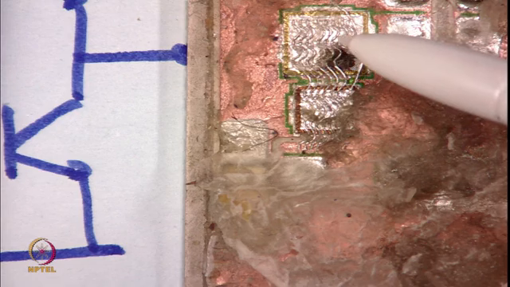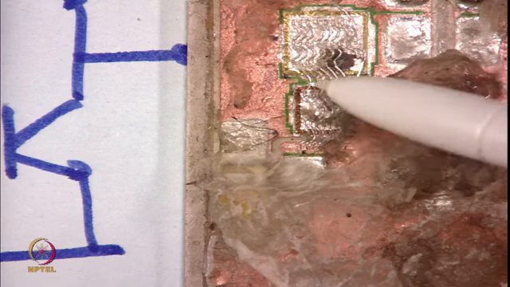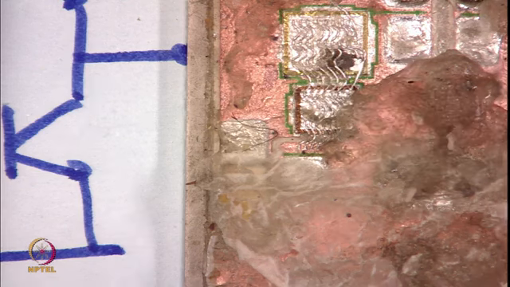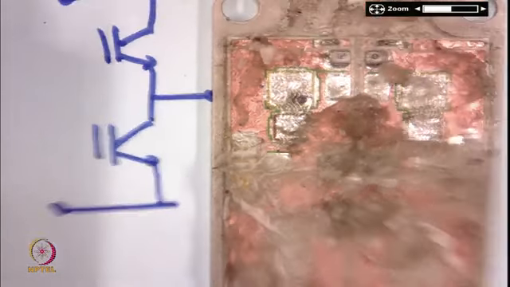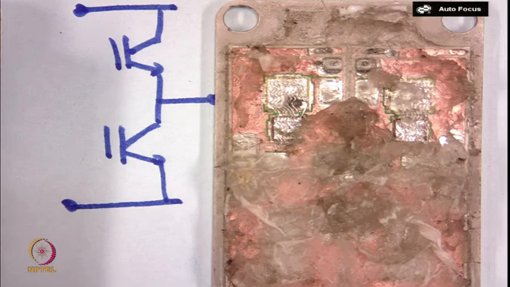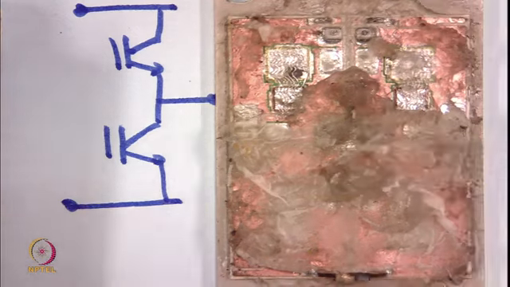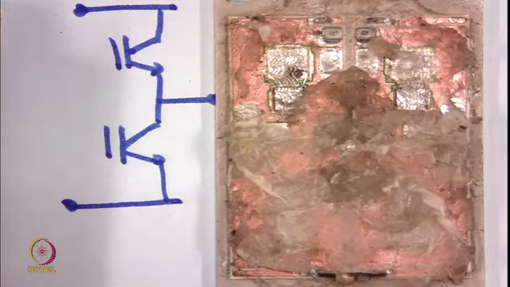Also you can see that the IGBT and diodes are interconnected via these bond wires. There are actually 4 such IGBT-diode pairs in this half bridge: 1, 2, 3, 4.